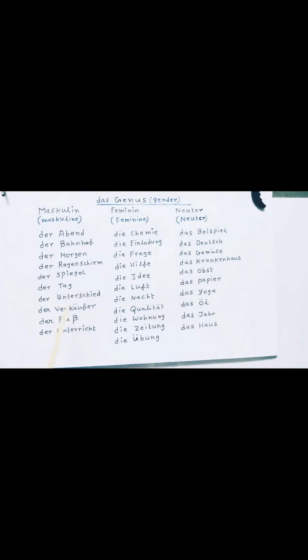Now again I repeat, der Abend, evening, der Bahnhof, railway station, der Morgen, morning, der Regenschirm, umbrella, der Spiegel, mirror, der Tag, day, der Unterschied, difference, der Verkäufer, salesman, der Fuß, foot of our leg, der Unterricht, class.